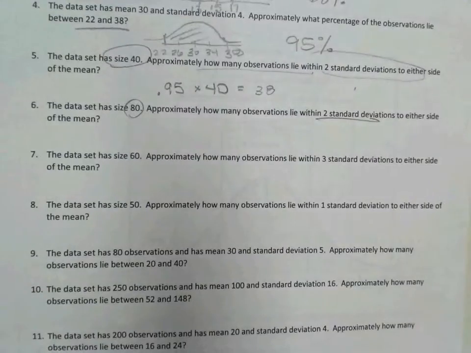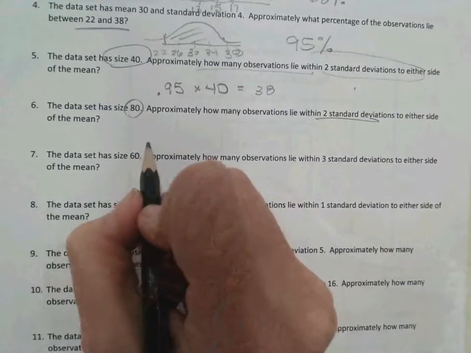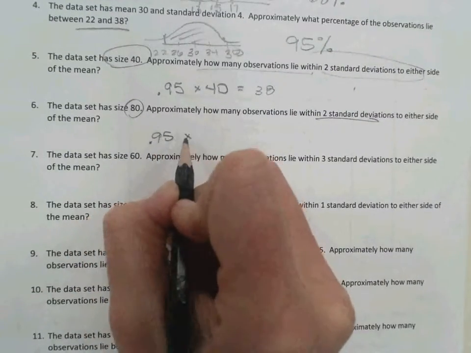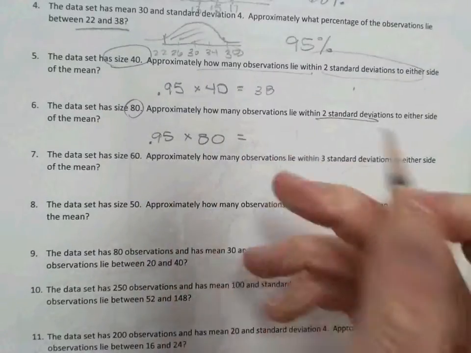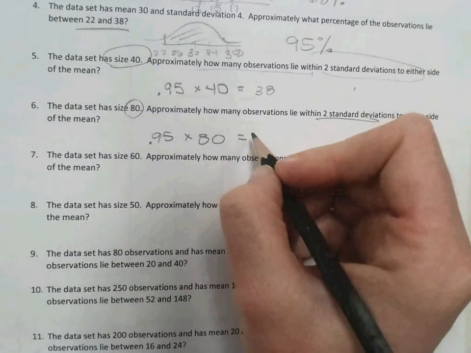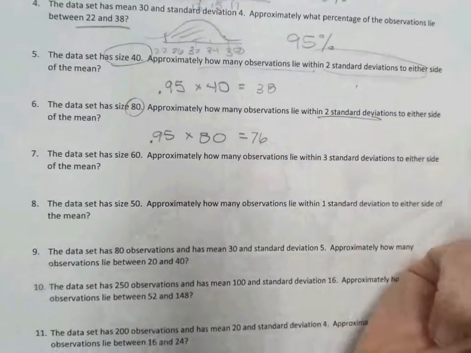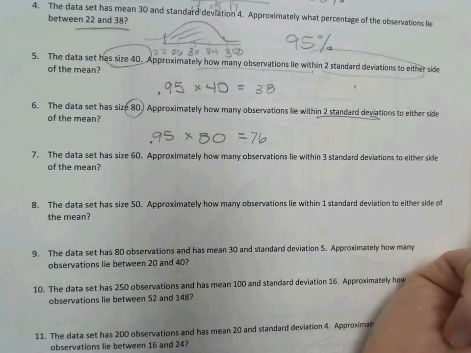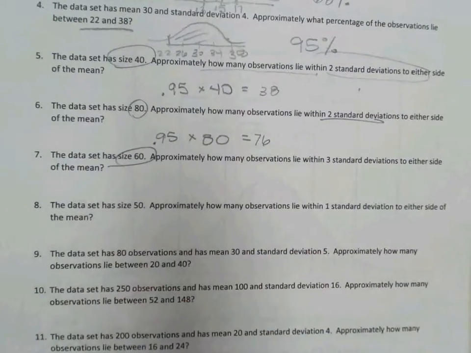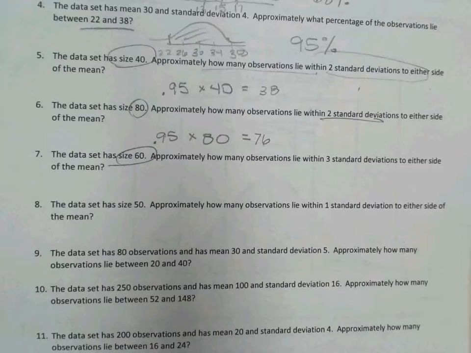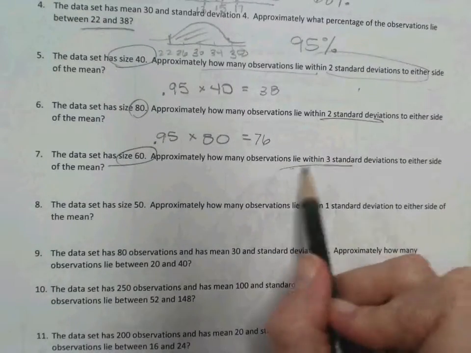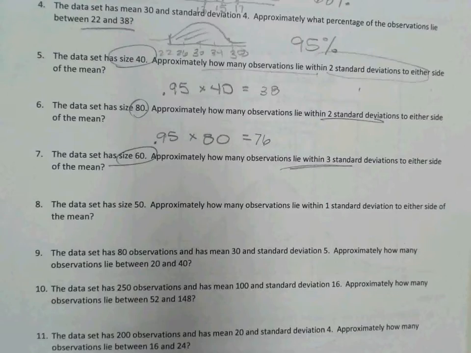It's asking within 2 standard deviations. Again, 0.95 times 80 is what? 76. Data set has size 60. How many observations lie within 3 standard deviations of the mean?